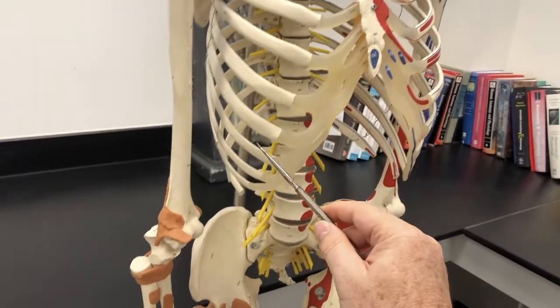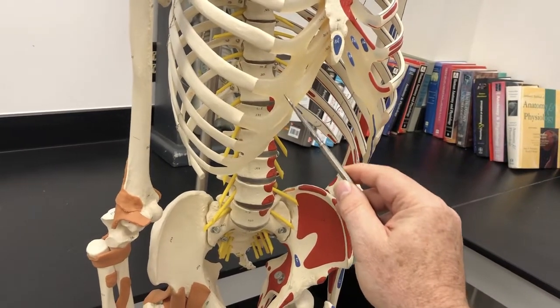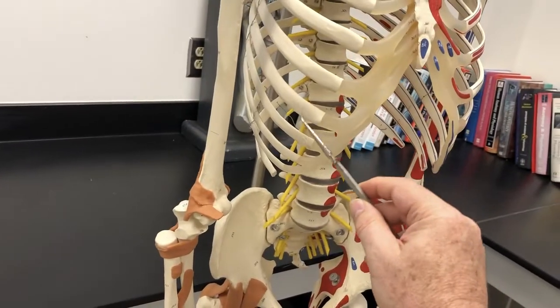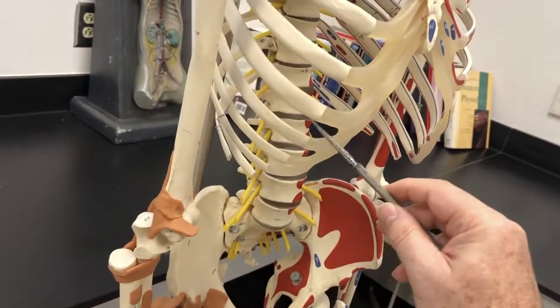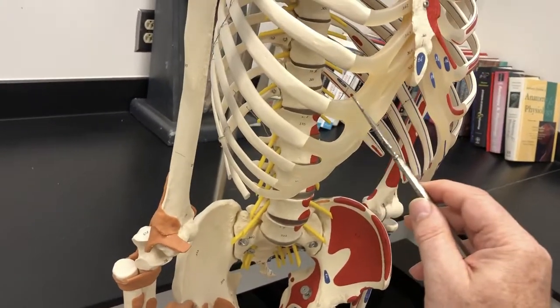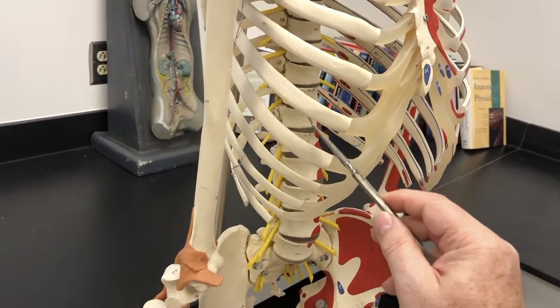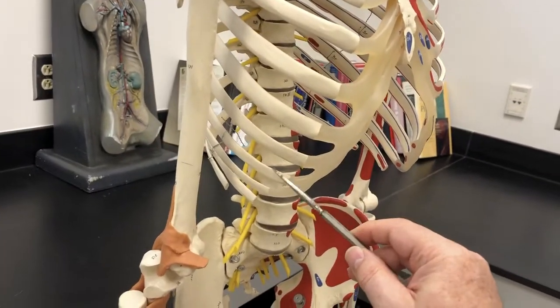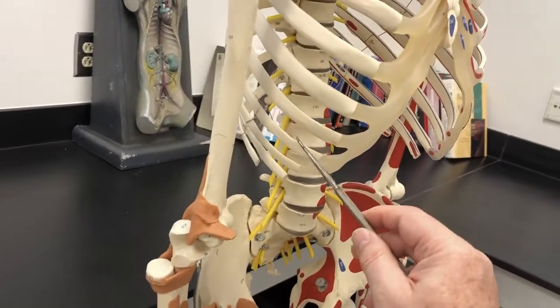Notice these three right here, they all fuse together in a cartilage before they get to the sternum. These three are false ribs. That's also a false rib. Actually, this one goes directly to the sternum, so that's a true rib. But these three are false ribs. They fuse before they get to the sternum.